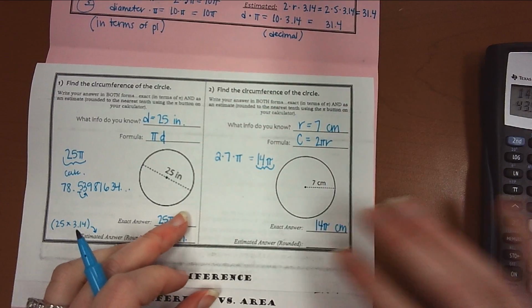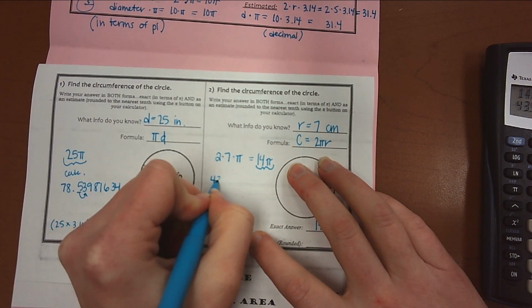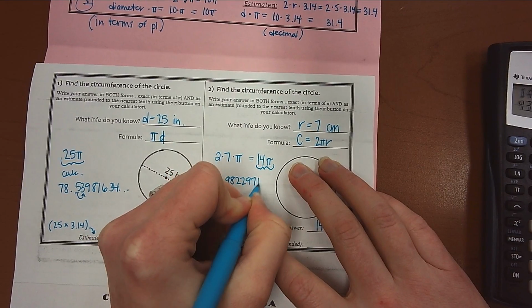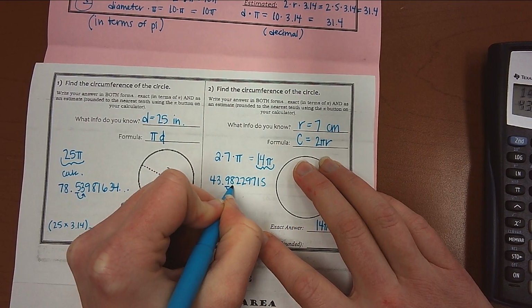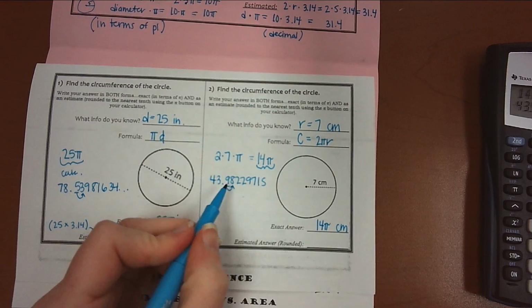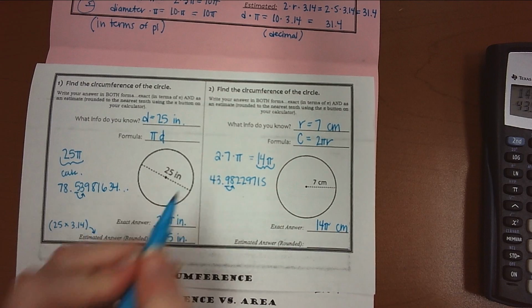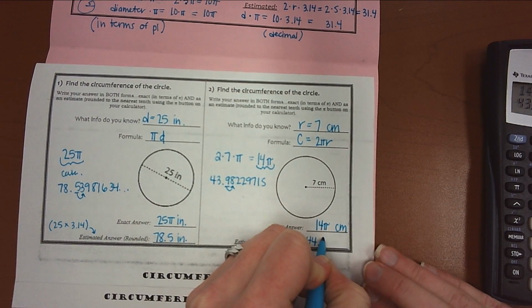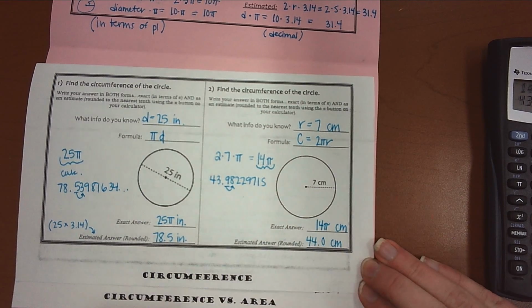And I'm getting 43.98229715 to the nearest tenth. The 9 looks at the 8. The 8 tells my 9 to round up. 1 more than 9 would be 10, so I actually end up making this my estimated answer 44.0 centimeters.